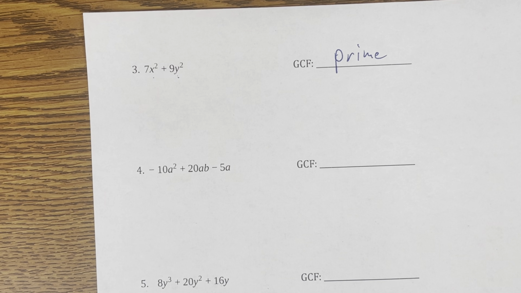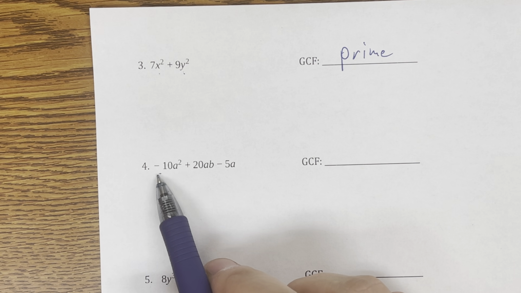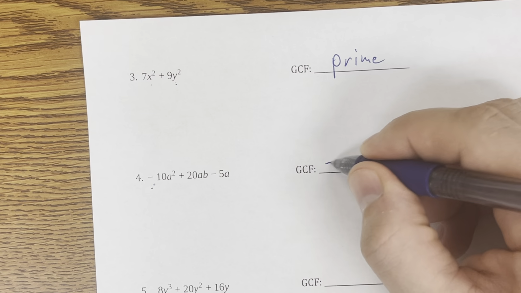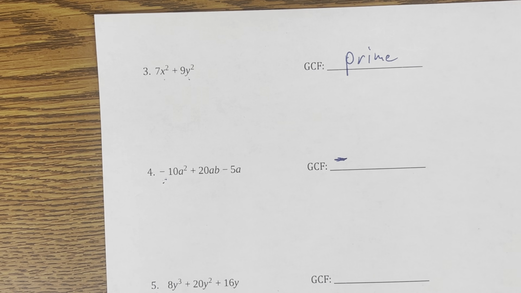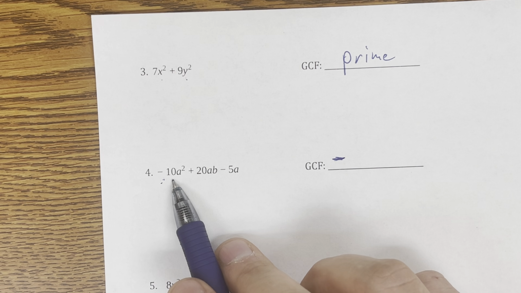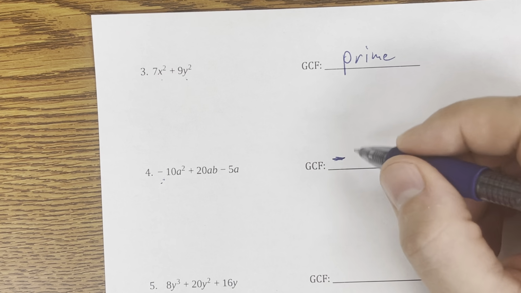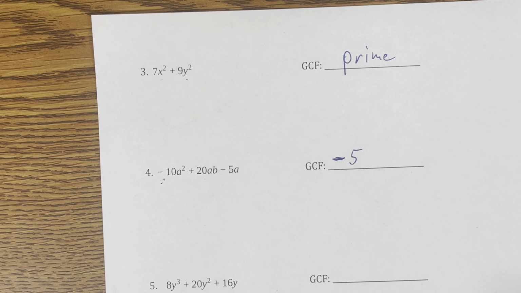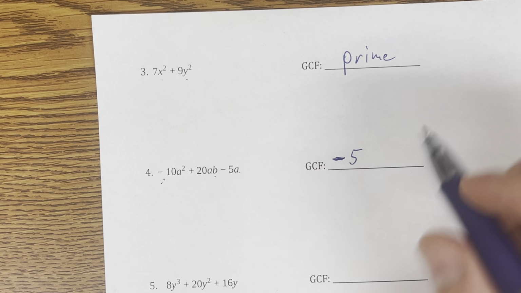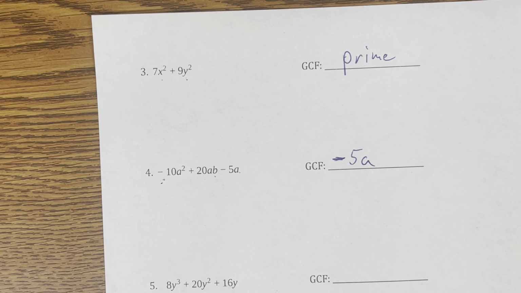All right, now, typically, if the first term is negative, I'm going to tell you to pull out a negative. If the first term's negative, pull out a negative. So I'm going to take out a negative. What goes into 5, 20, and 10? GCF between 5, 20, and 10 is 5, so I'm taking out a negative 5. Common variable is a, and a. The smallest exponent is a to the first, so I can take out a negative 5a.